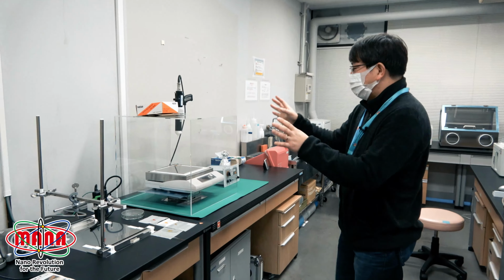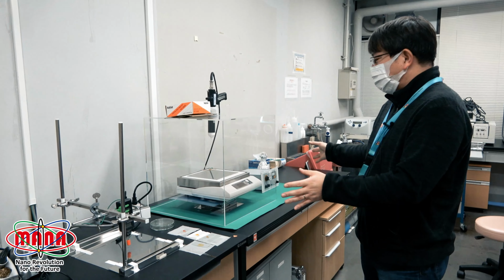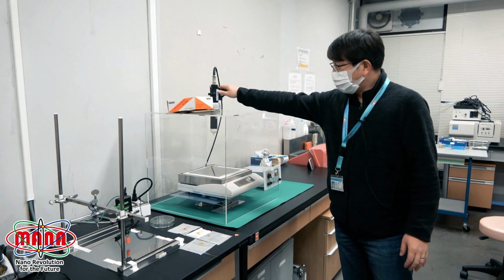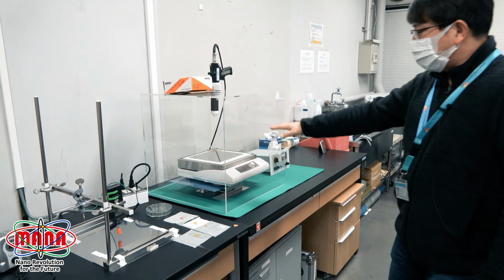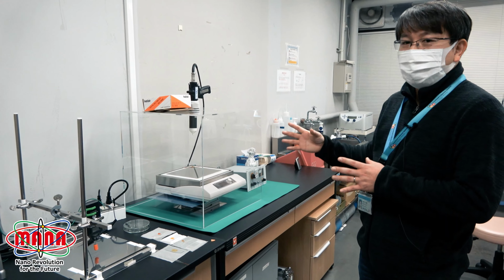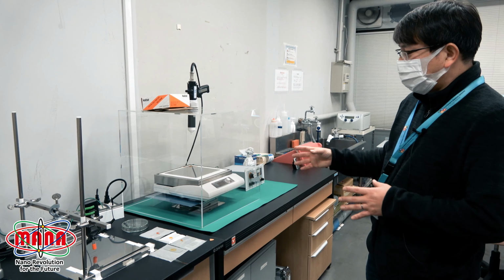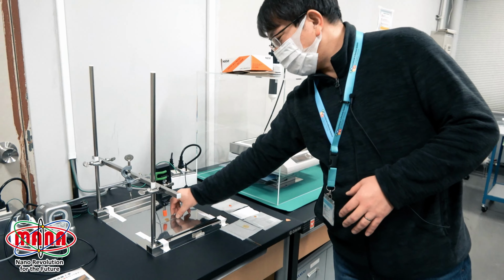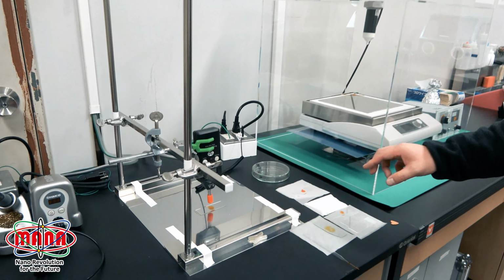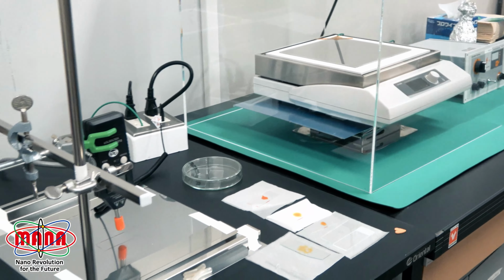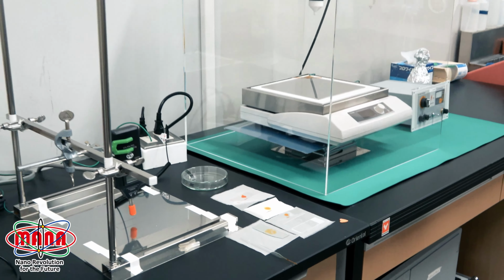Okay, so recently we developed this setup. We apply high voltage using this gun to the materials. We can store charge on the materials, and the surface charge we can analyze on this surface charge analyzer. So we can see the electret performance of the materials in this setup.